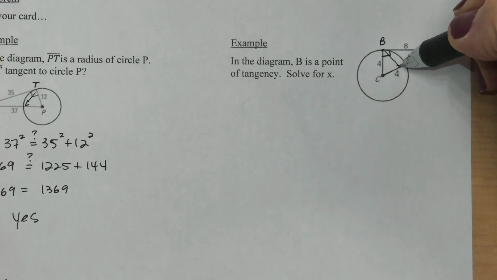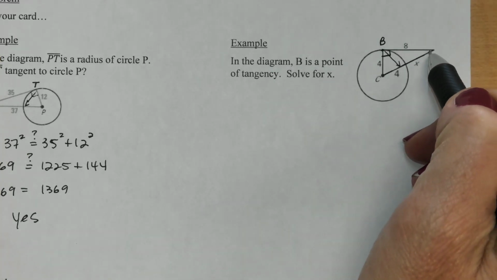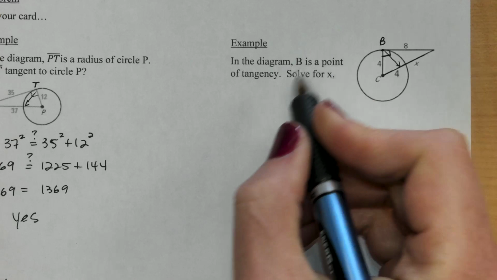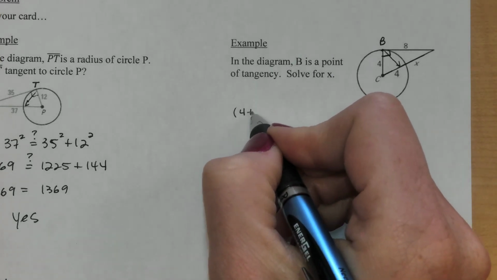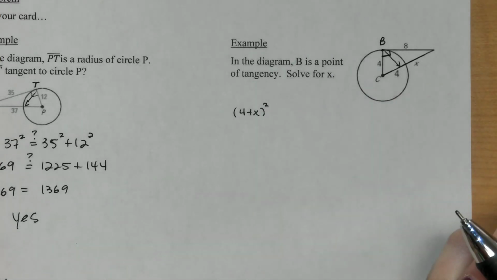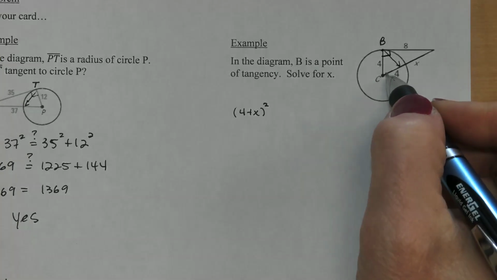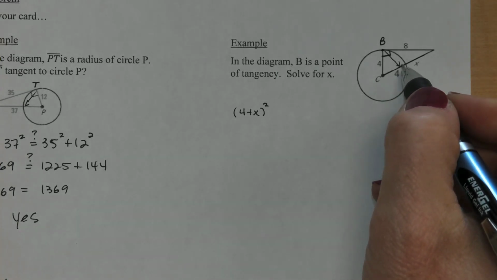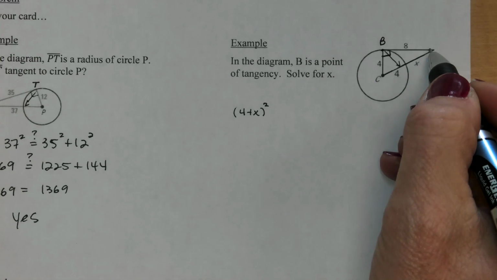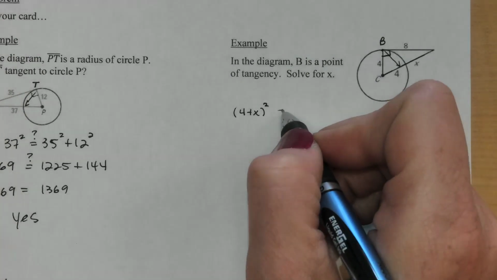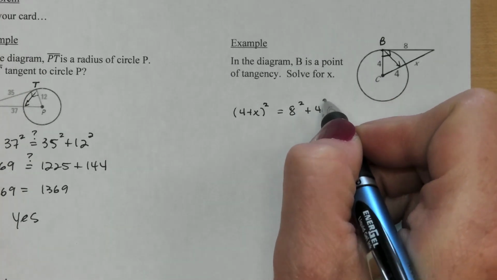So I'm going to draw through the 90. Now this whole side is my hypotenuse. This is going to look a little weird at first, but the 4 and the X are your hypotenuse. So I need that whole side, not just the 4. That's not the side of the triangle. It's this whole side of the triangle. Then 8 and 4 are my other two sides. So 8 squared and 4 squared.